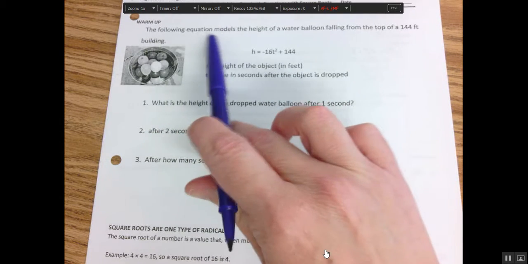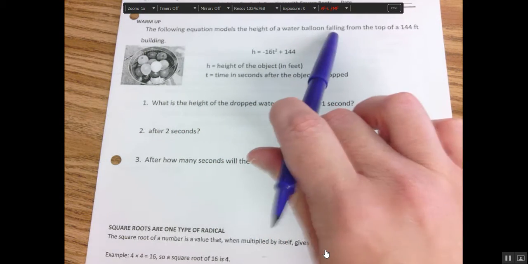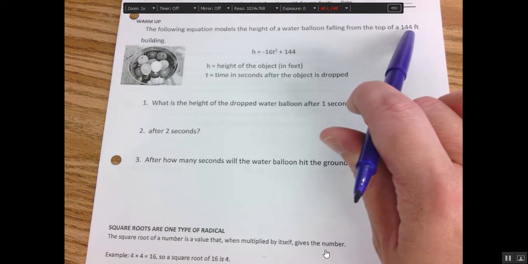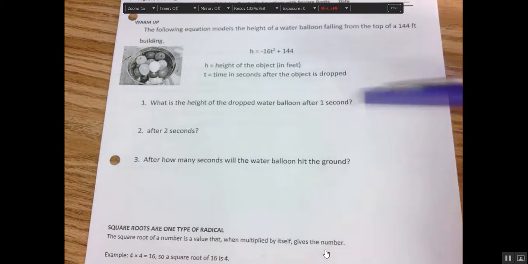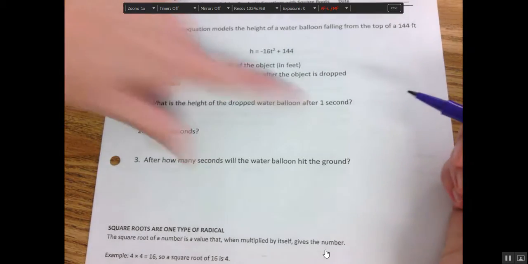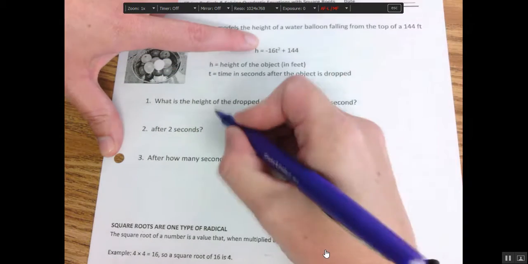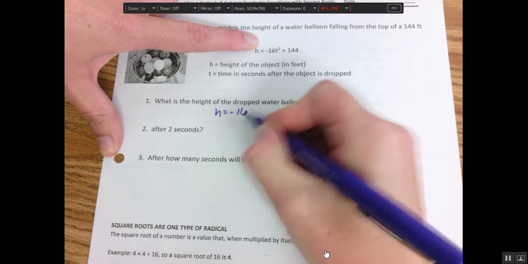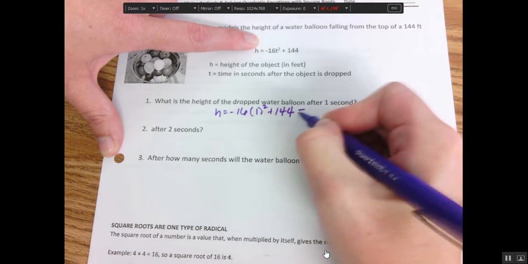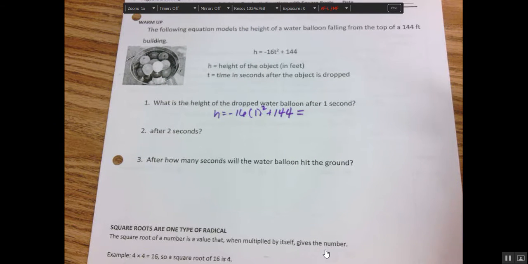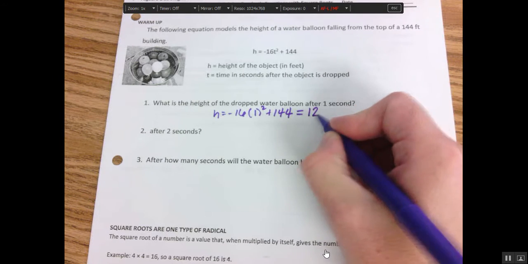The following equation models the height of a water balloon falling from the top of a 144-foot building. And t is the time and h is the height. So you took the 1 second and you substituted it in. And then you used the calculator, and what did you guys get? How many feet? 128? Okay. So after 1 second, it was 128 feet.